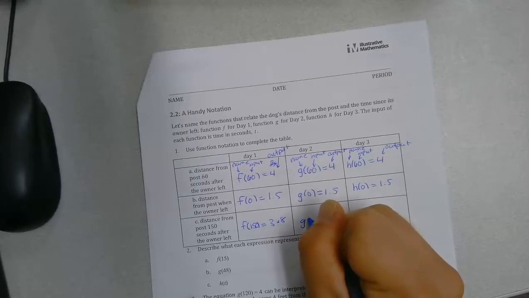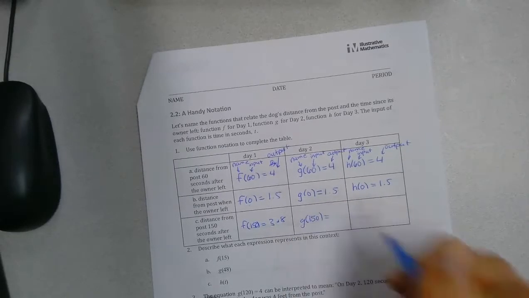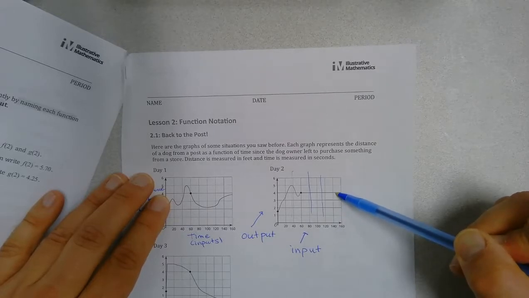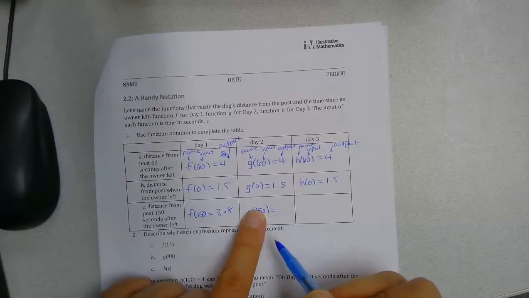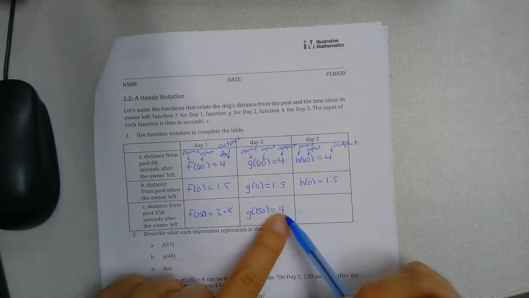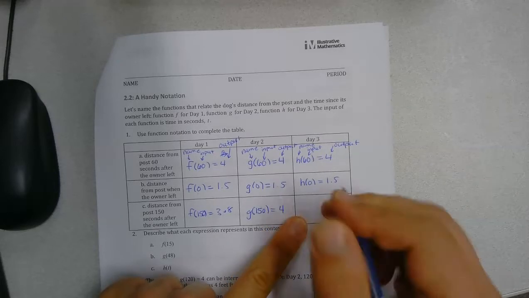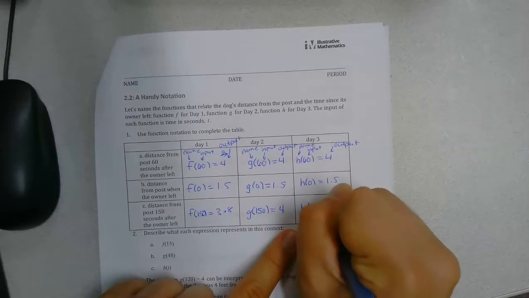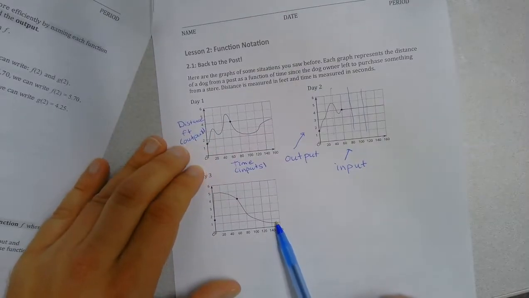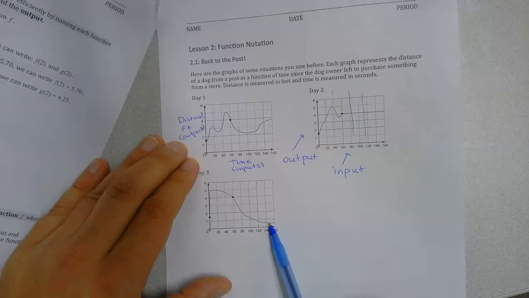So then g of 150 seconds on day 2. We'll go back and look at that graph. So here, 150 seconds is about there. On day 2, the dog is at 4 feet. To write that in this notation, g of 150 is 4. That means on day 2, after 150 seconds, the dog is at 4 feet. Now we do the same thing with h. So h of 150 equals, and we just look up what is the input and what is the output. So 150 equals, and then that would be about 0.5.